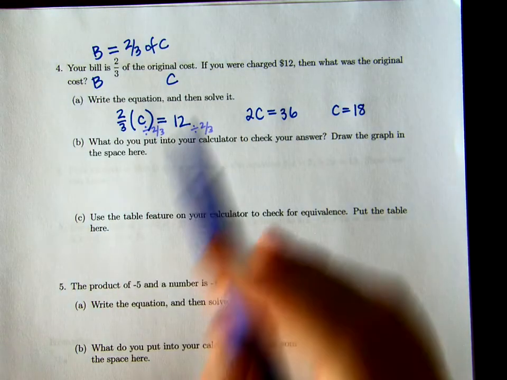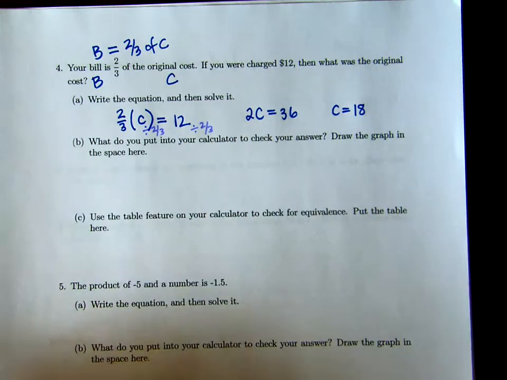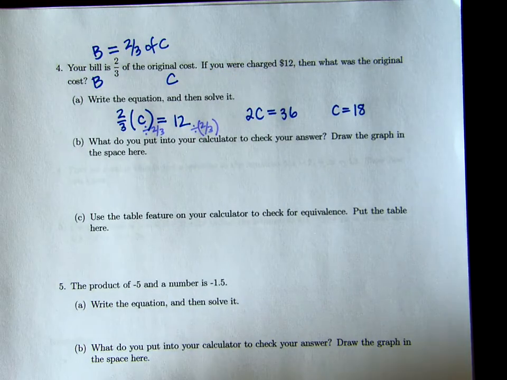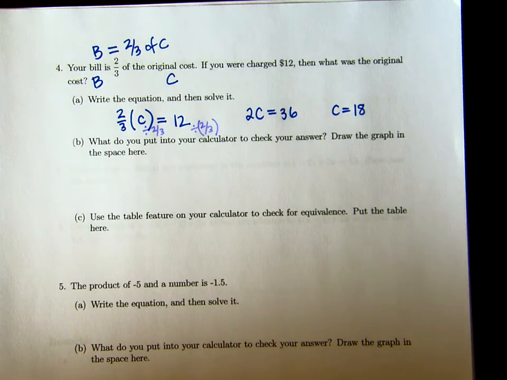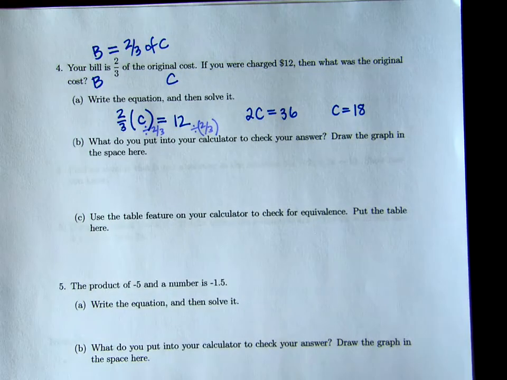Okay, and you will get the same amount if you actually properly do 12 divided by 2/3. But make sure you put in parentheses because otherwise it'll mess up the order of operations. So the original cost was $18, but you were billed $12 because you only paid 2/3 of the original cost. I don't know. It's a coupon or something.